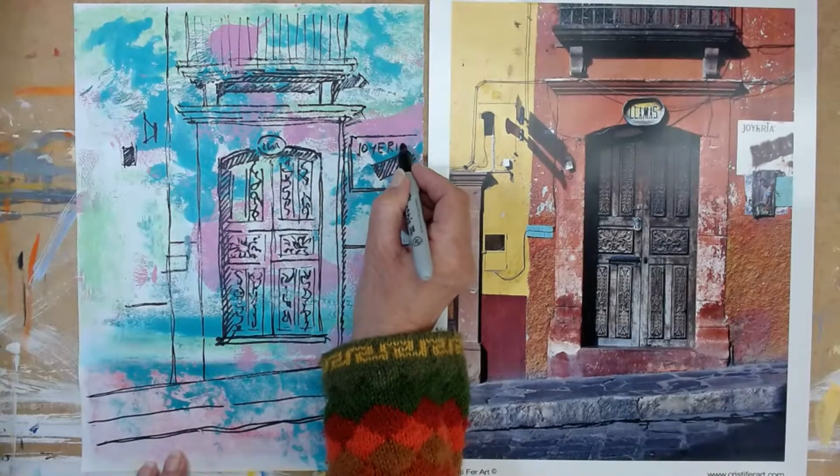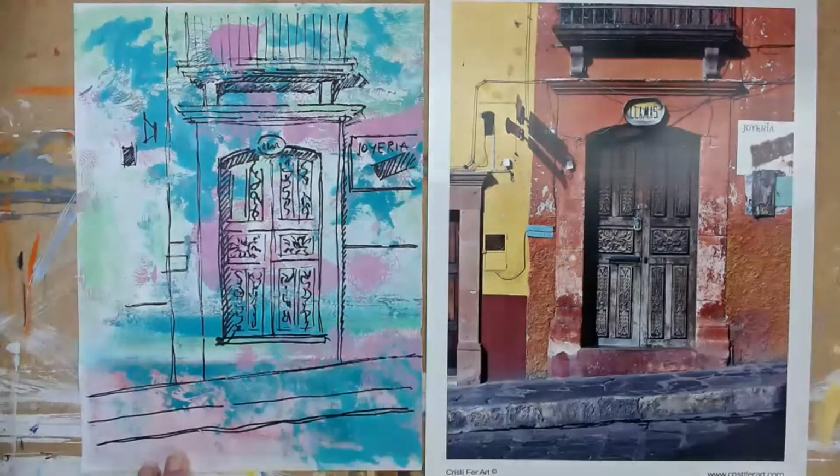Here it says joyería, which means jewelry store.